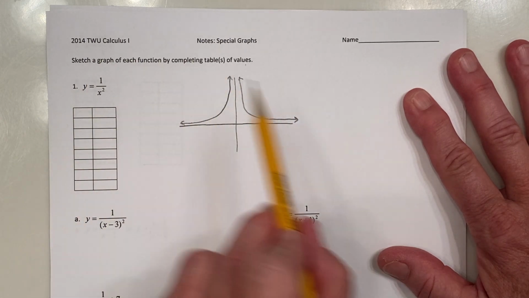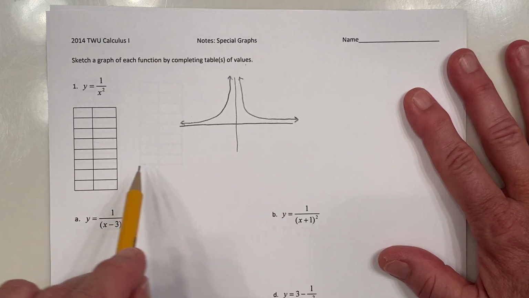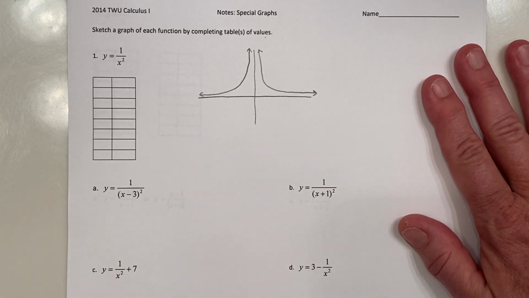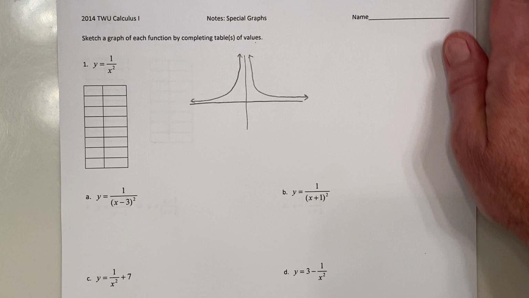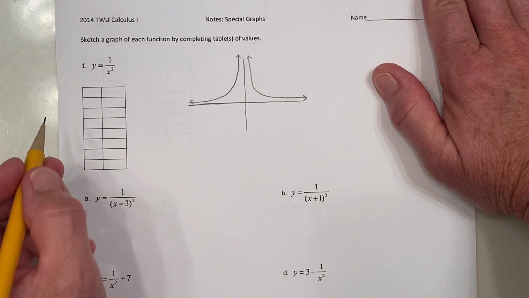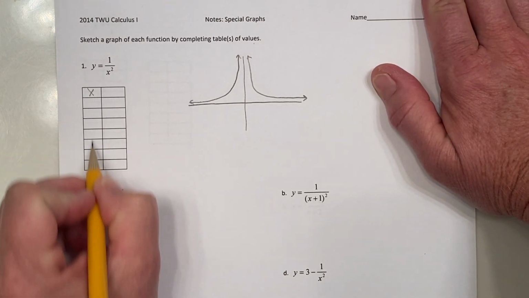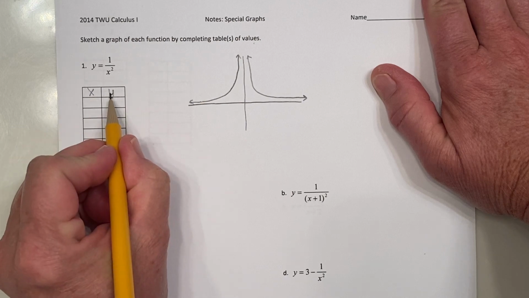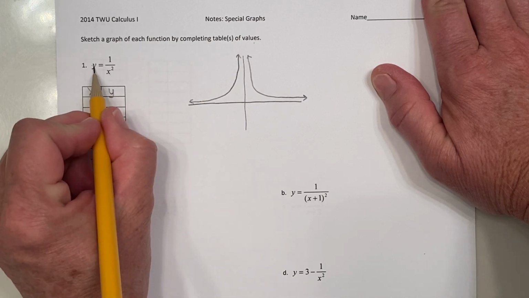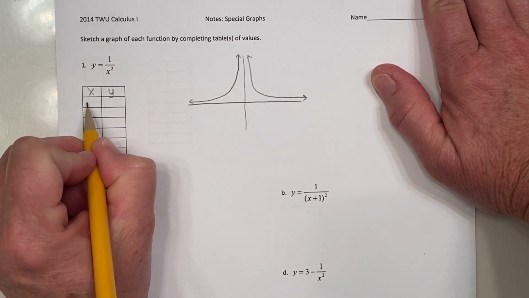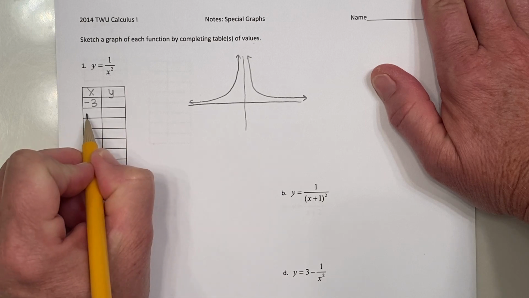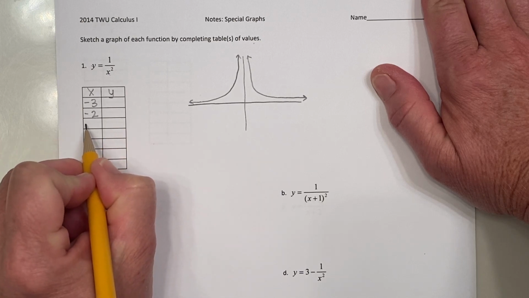We're actually just going to do it for this first one, and then based on what we see, we won't have to create a table of values for these additional examples because we'll find some patterns. All right, this is our independent column. We'll label it X. This is our dependent column. We'll label it Y because we have X and Y. We're going to use some common integers, -3 to +3.